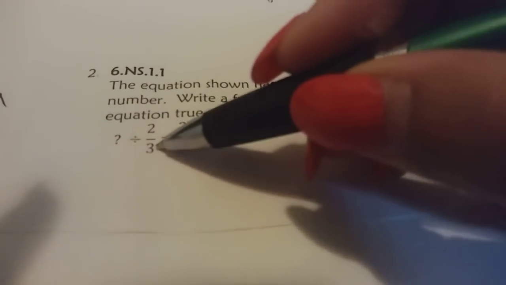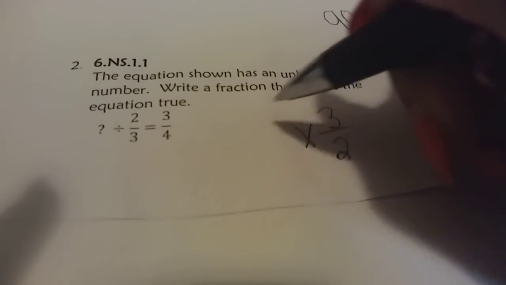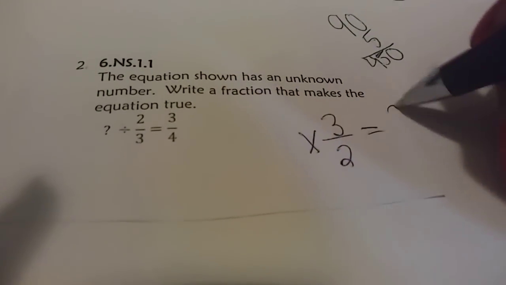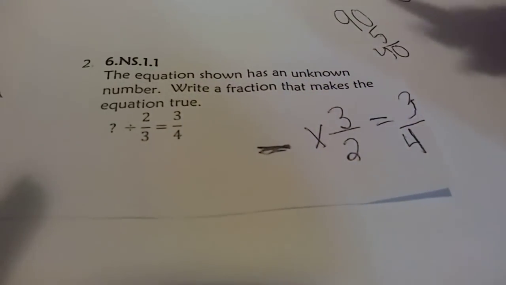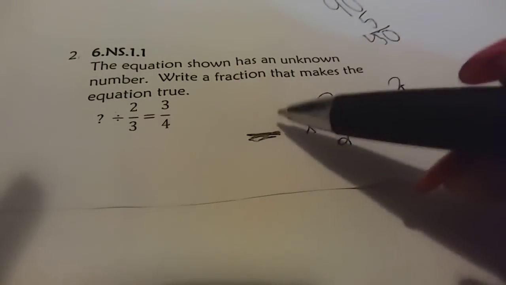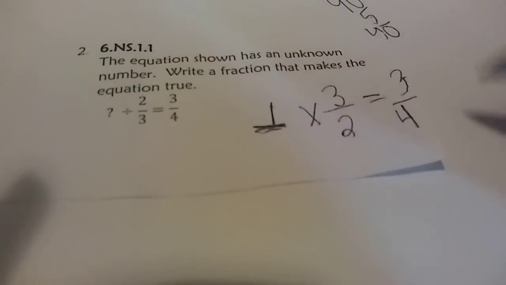So if this is division, we know that this is going to be flipped and turned into multiplication. We know that there's going to be some fraction here. So all I did was I know that this is going to be keep, change, flip because of this division sign. So I went ahead and flipped this, and now I'm going to multiply. Figure out what 3 times what would give me 3. That would be 1. 2 times what would give me 4. That would be 2. Okay? Just work backwards on those.